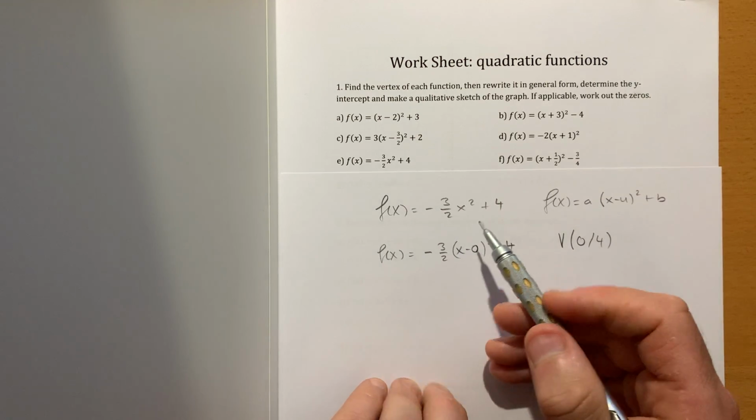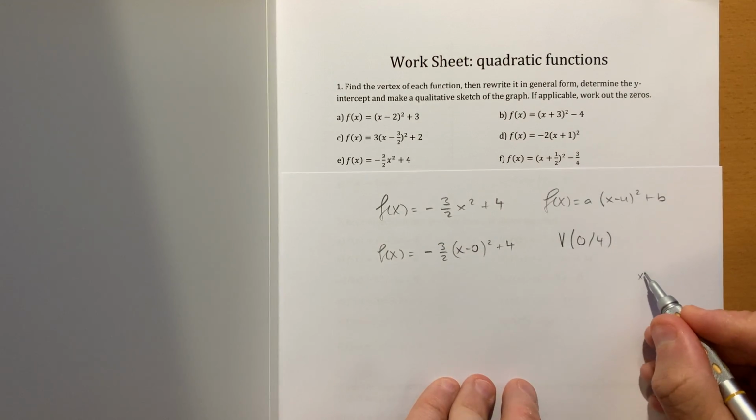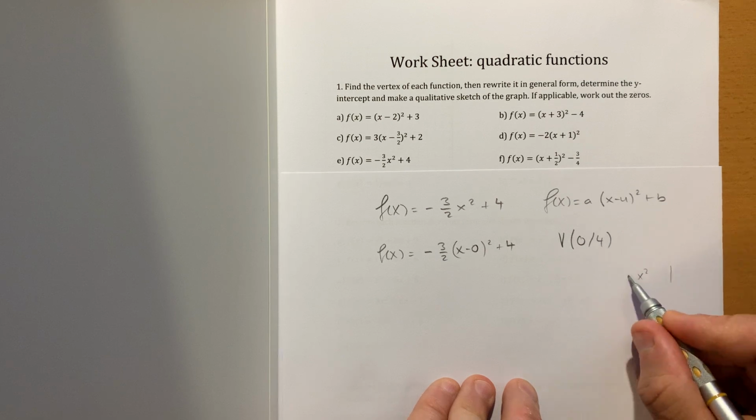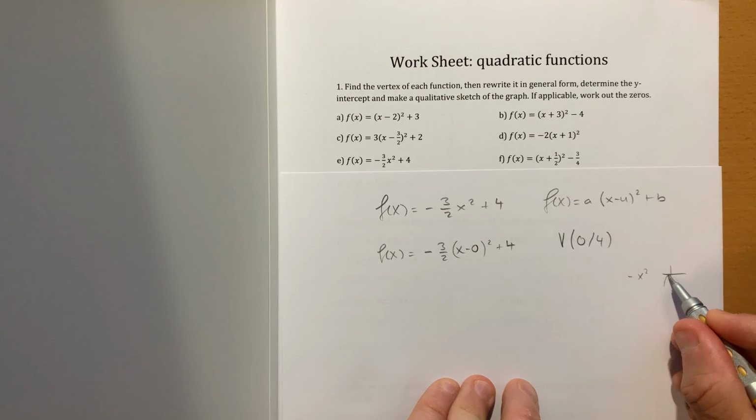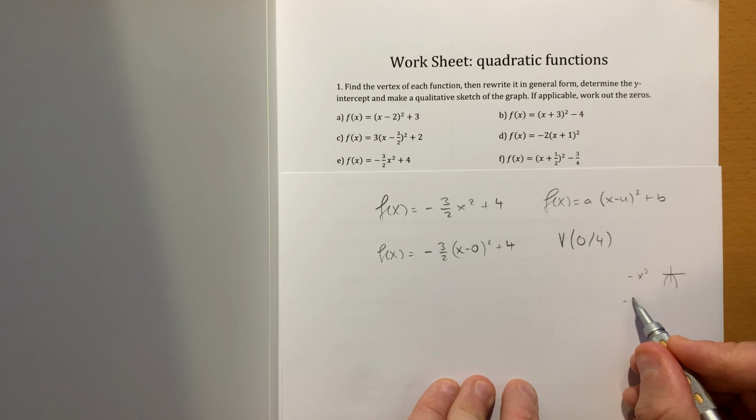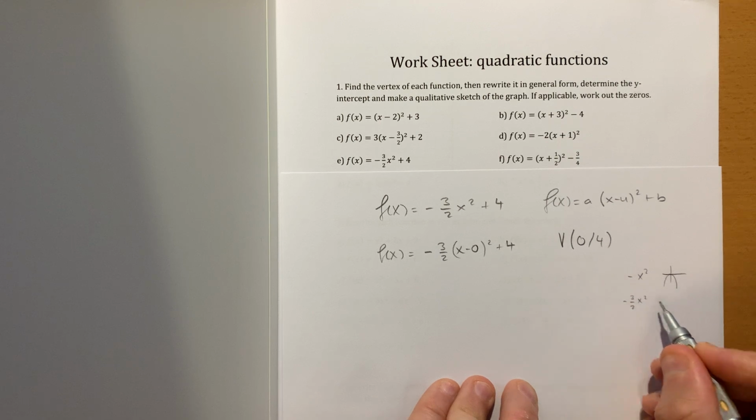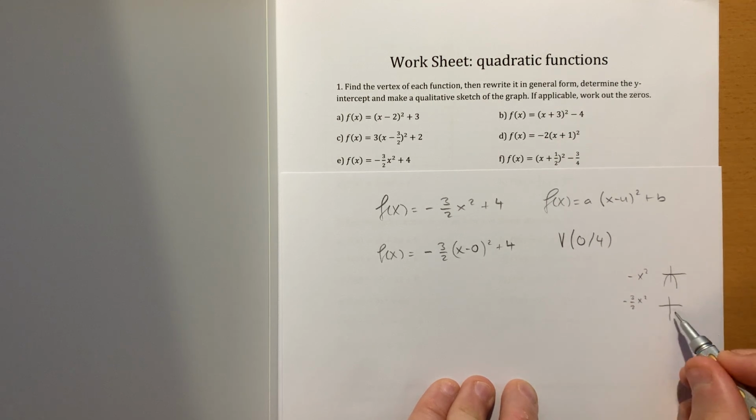But it's pretty clear because look, x squared or minus x squared would look somewhat like this. So minus 3 halves x squared looks more or less the same. It's just stretched vertically.